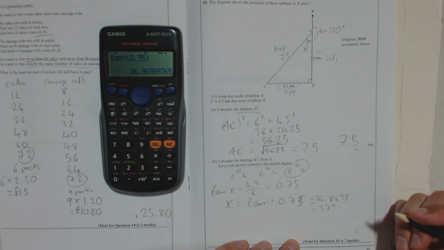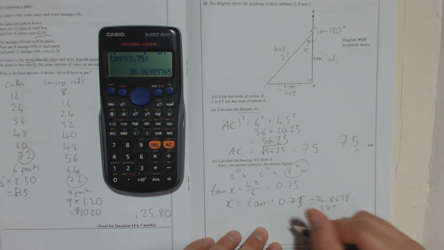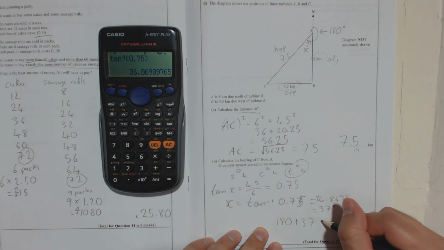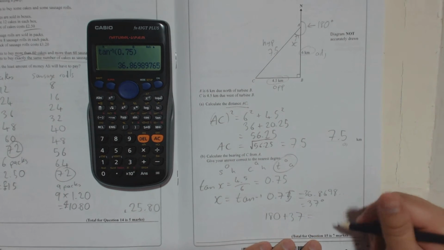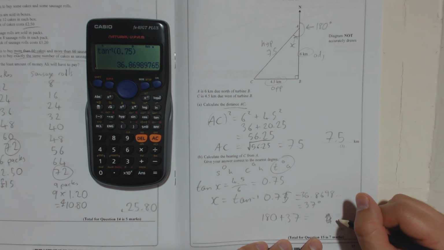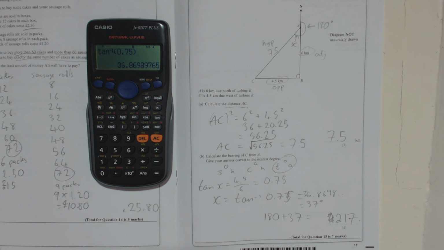And now I want to add that. Remember, that was X, but we want to add up to 180. So 180 plus 37 is equal to 217 degrees. Done.